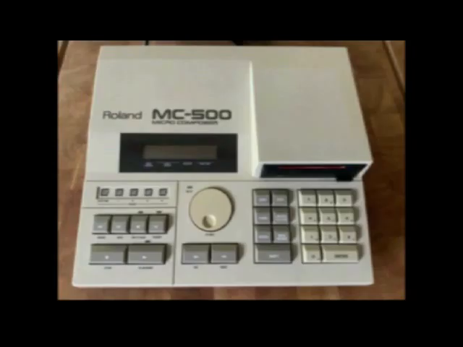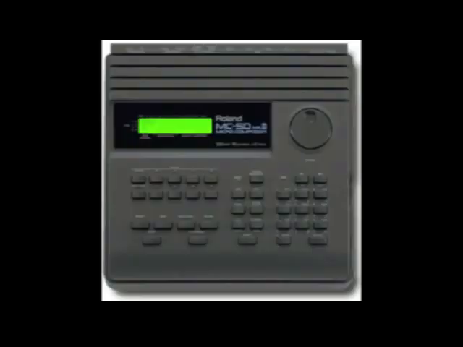Back in the late 80s, Roland released a machine called the MC500, which changed everything. After the MC500, they refined it, improved it, made it more accessible, more affordable, and that brings us to the first component we're going to use in this exercise, the Roland MC50 MkII.